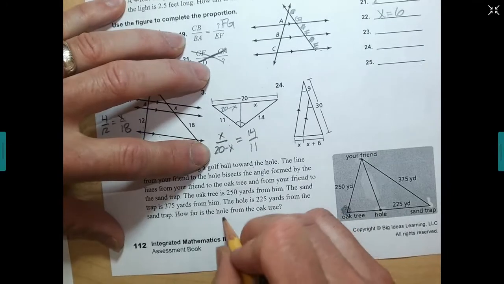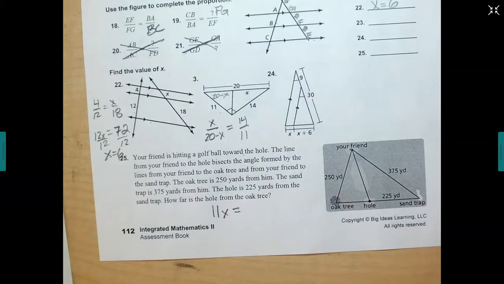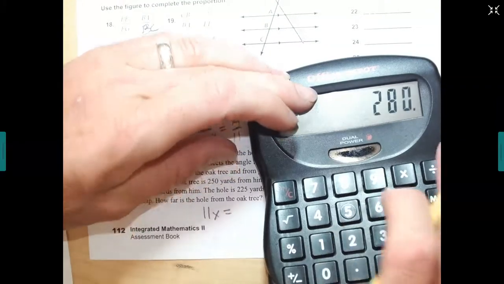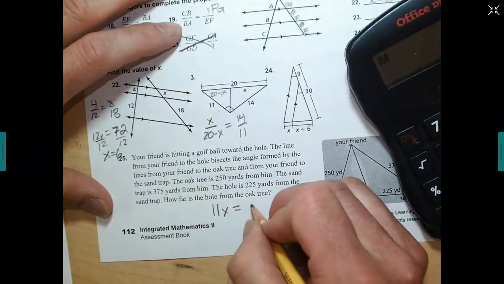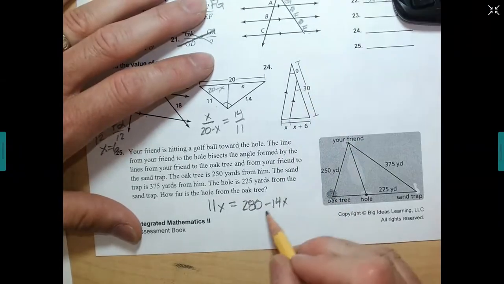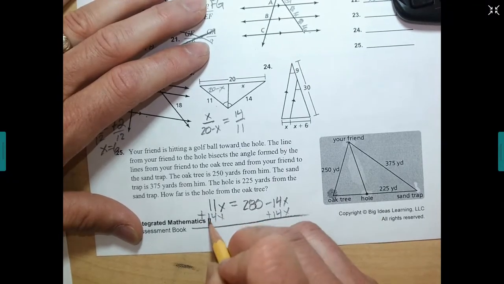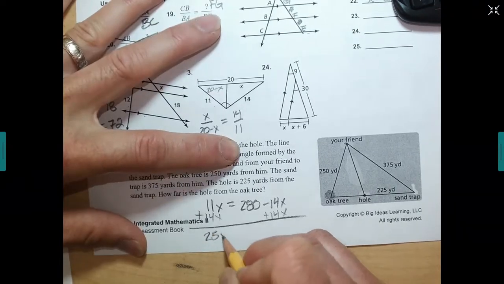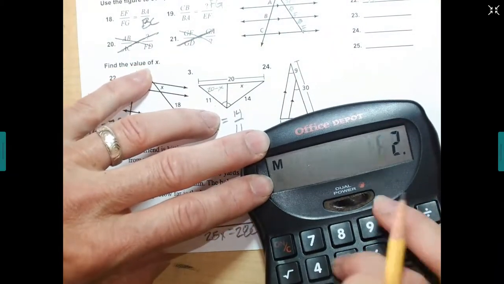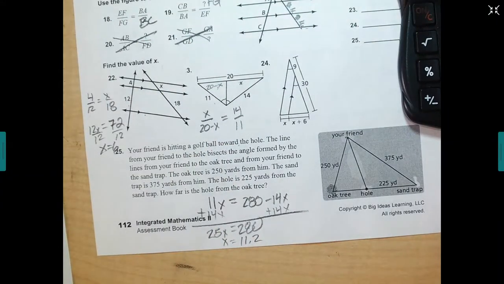So the work for this, I have 11x equals, what's 14 times 20? 280. 280 minus 14x. Since this is a negative, I'm going to move it over here, plus 14x, plus 14x. So I get 25x equals 280. So I divide by 25. X equals 11.2.